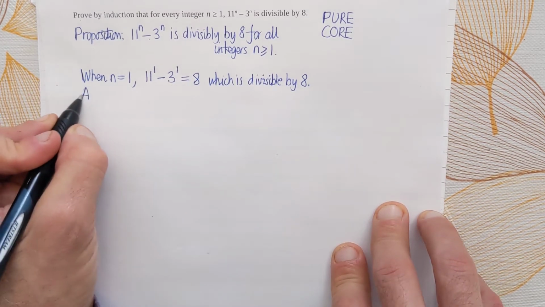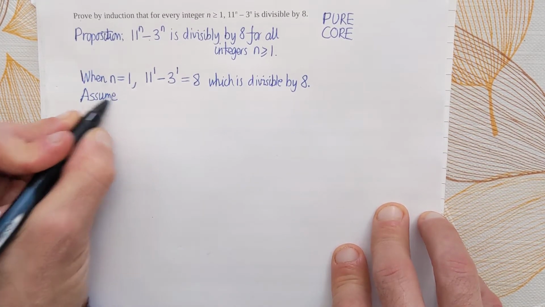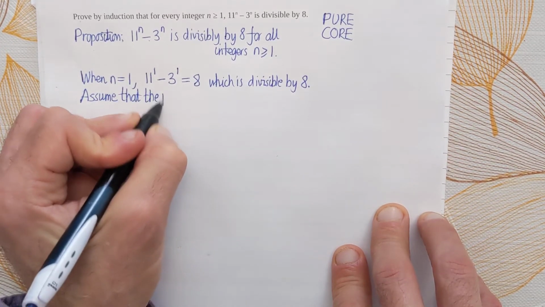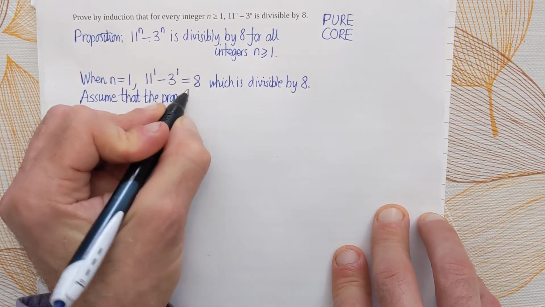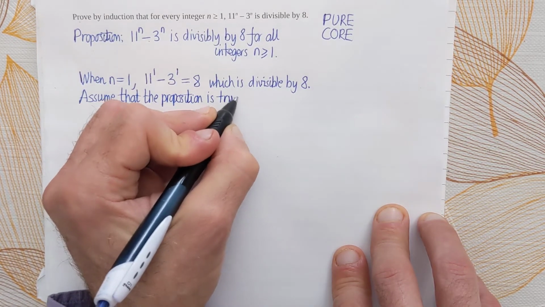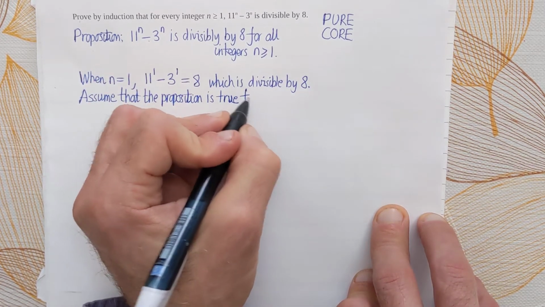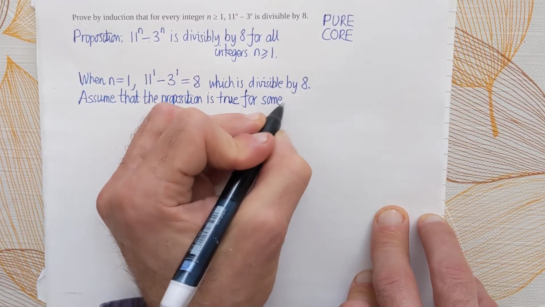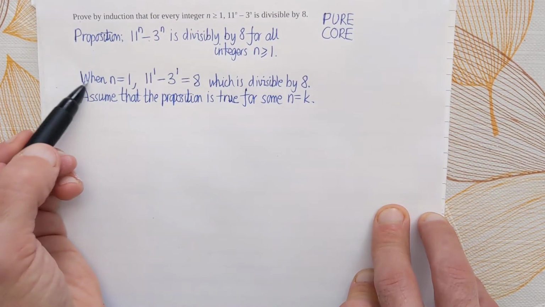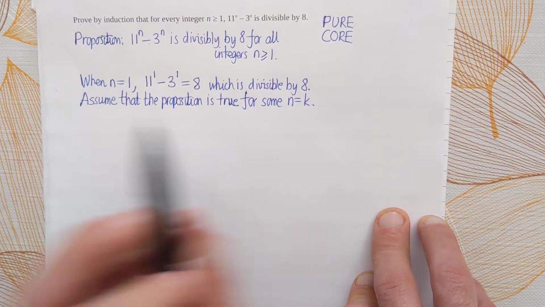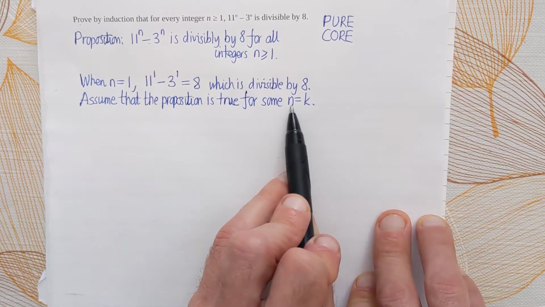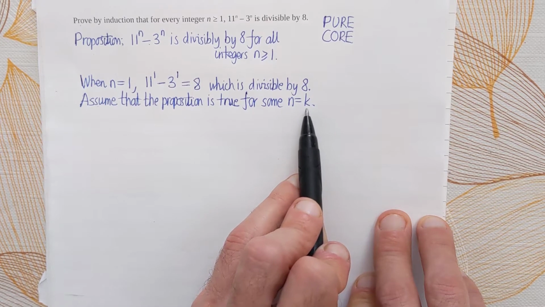The next step is to assume that the proposition is true for some n equals k. So having proven the base case, we now assume that it's true for some value of n that we call k.